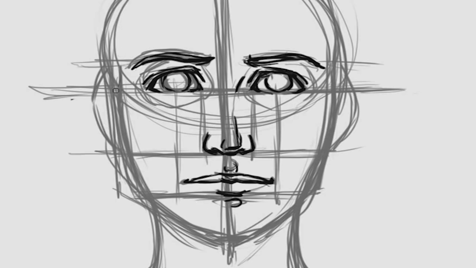Now, the edge of the face is usually about half the width of the eye from the eye. Again, that varies a lot too. Some people have very thick set faces, some people have very thin faces, so it's hard to say.